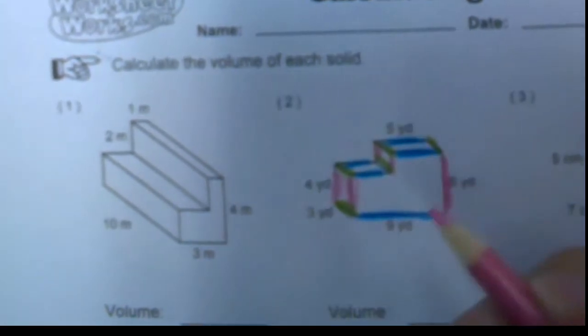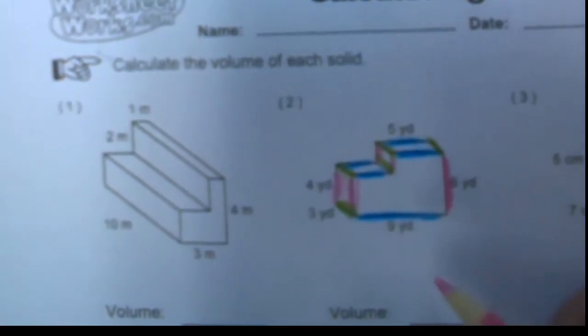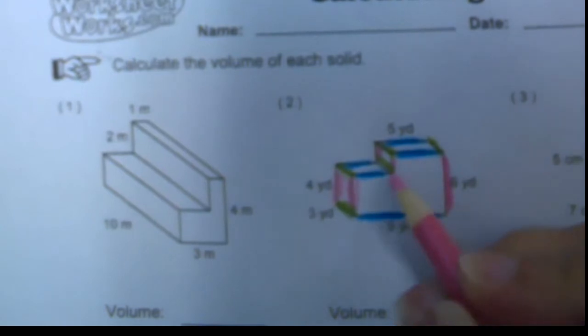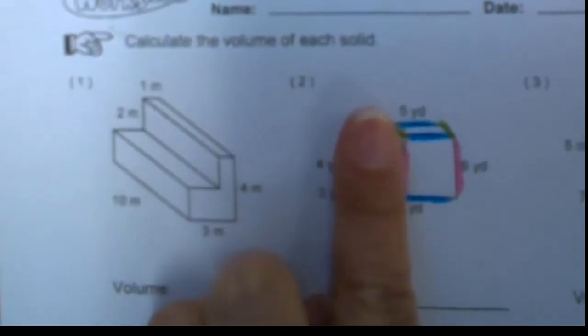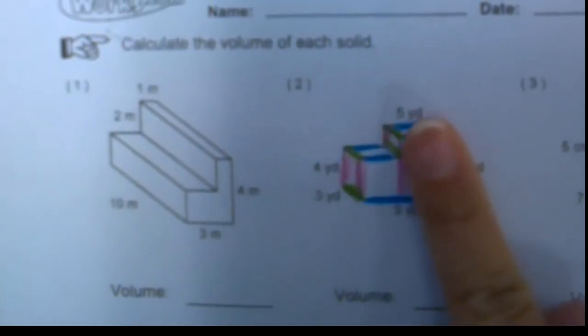I'm going to cut mine straight down here, and I'm going to use the pink because pink is my height, and I'm going to make this another height. So right there.